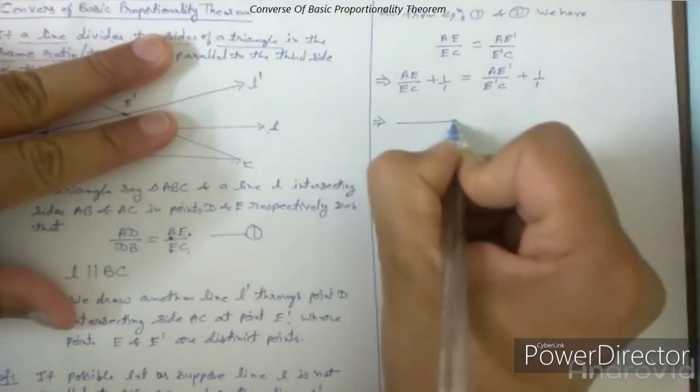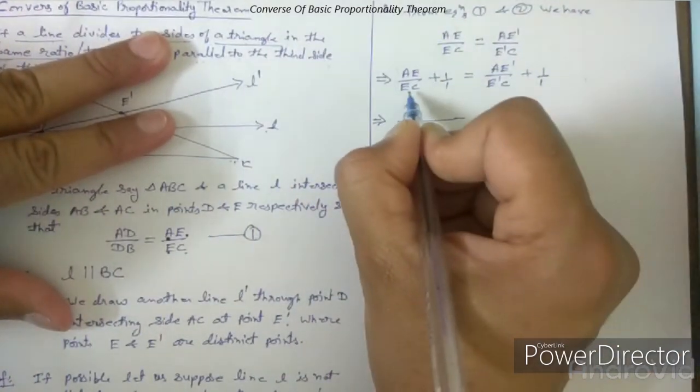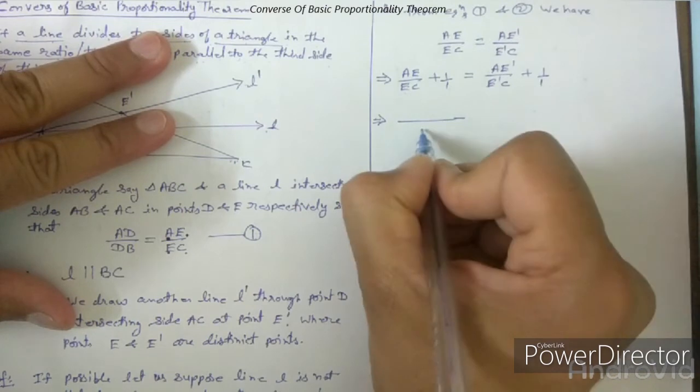Now take LCM on left hand side. LCM of EC and 1 is EC.